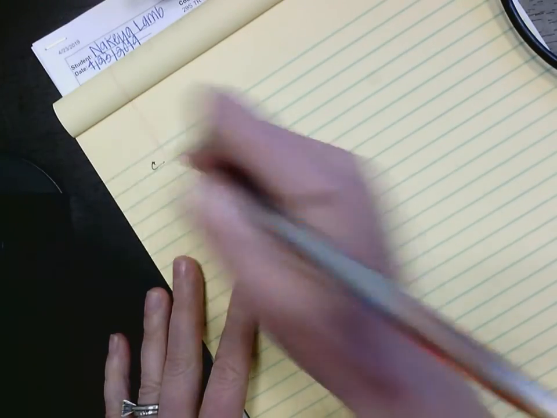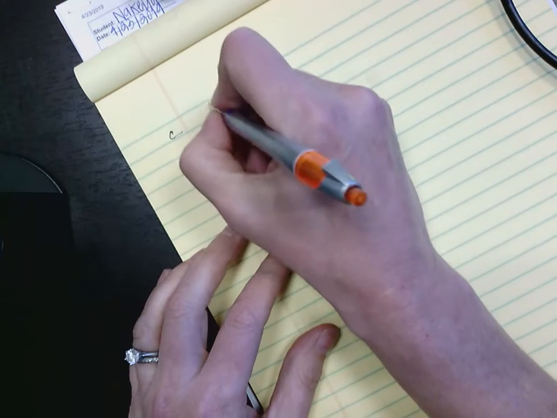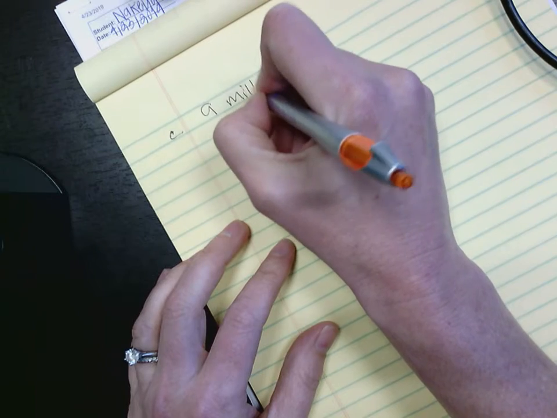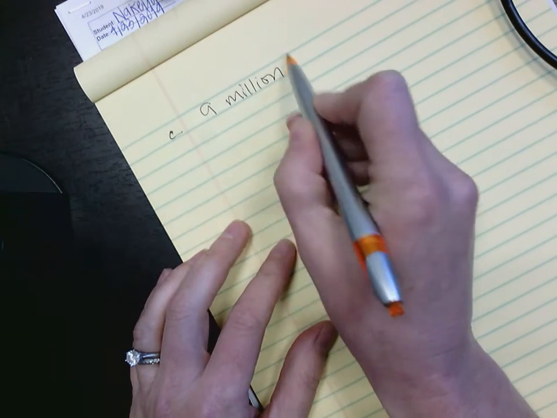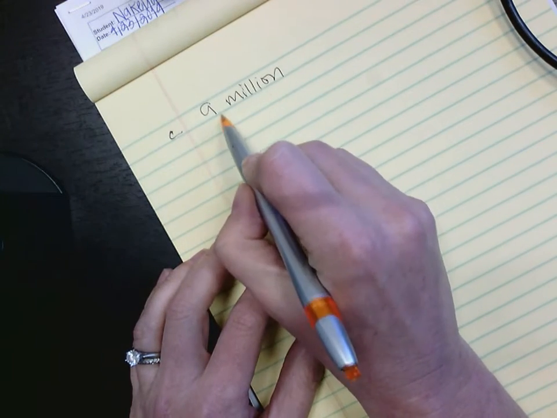All right, the C part of the problem says the population of the city will be 9 million in about blank years after 2012. So this time, I do know where I end up, right?